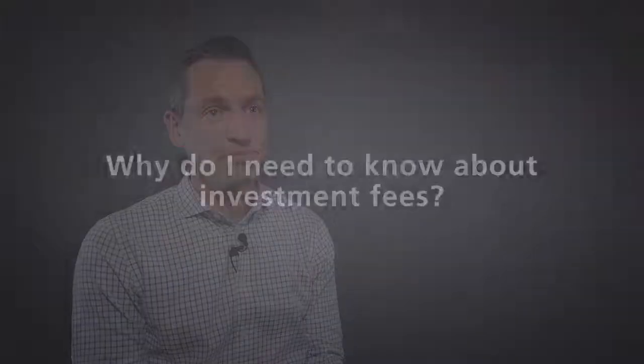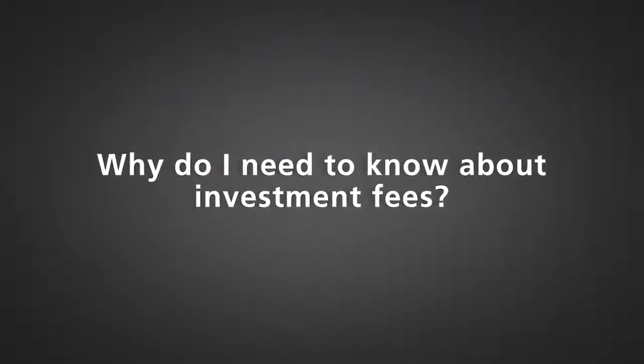Today I'm going to talk to you about the fees and charges involved in the administration and management of a unit trust fund. I think it's important for investors to understand the total cost of their investments. For a given level of investment return before fees, the higher the costs and expenses, the lower the actual investment return that the investor experiences.